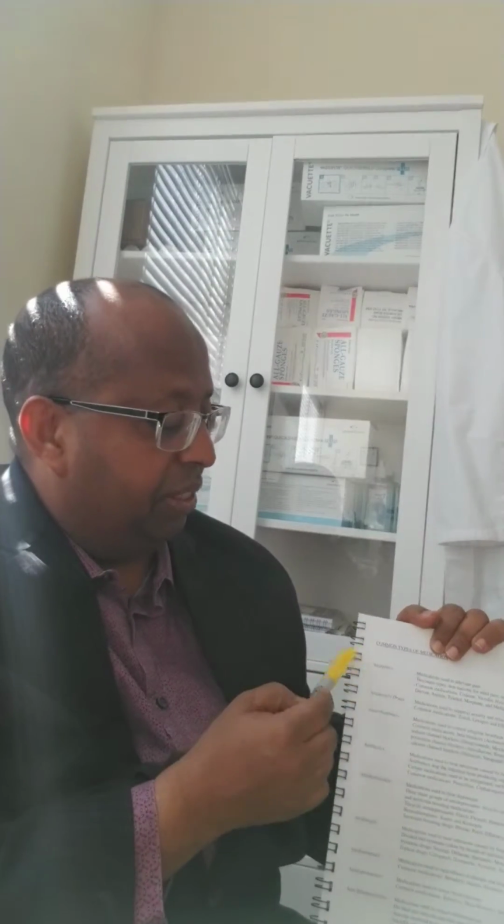So now there are lists of medications here. Let's see them. I think the best thing is if you can make a flash card so that you can easily study those medications. For example, you can write analgesics, and then on the back you write which are the analgesics.